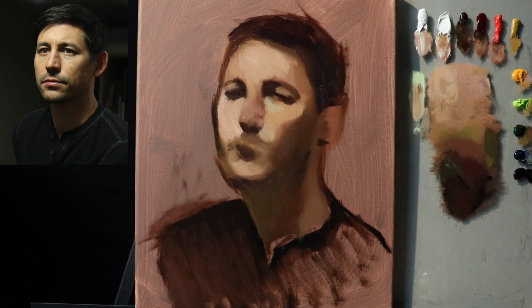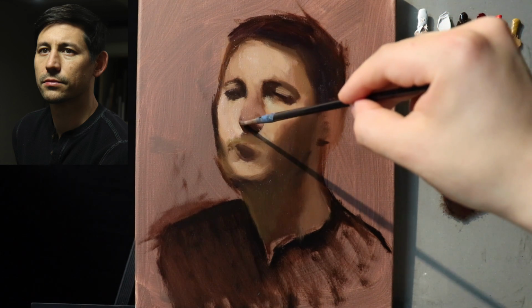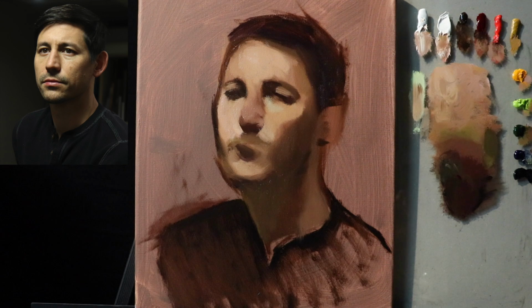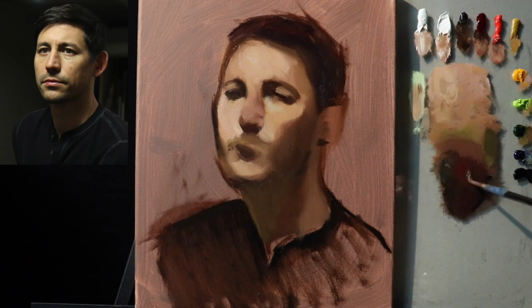Let's throw in some more heat. So a little bit more Alizarin crimson permanent. And if the nose just so happens to be in the wrong place, or maybe it's too long or whatever, it's not the end of the world. Notice how easy all of these shapes are. It's almost like sculpting clay.